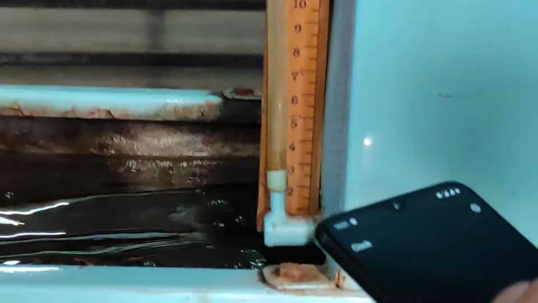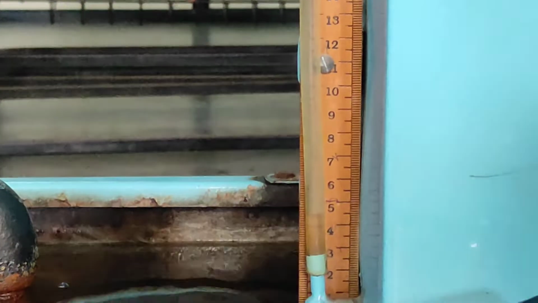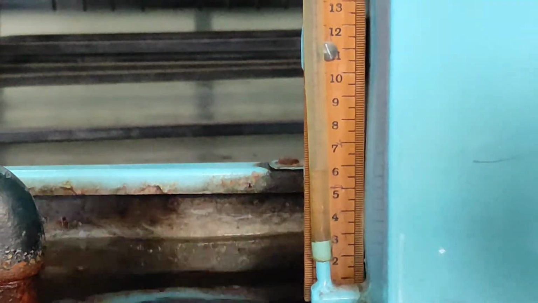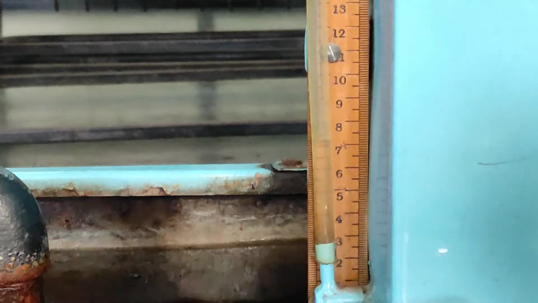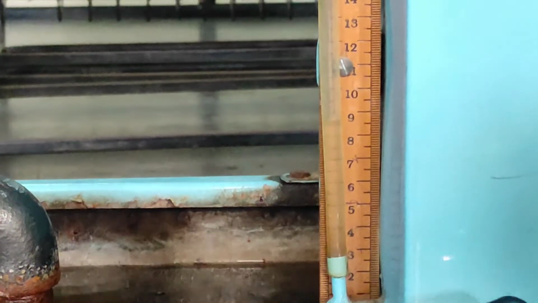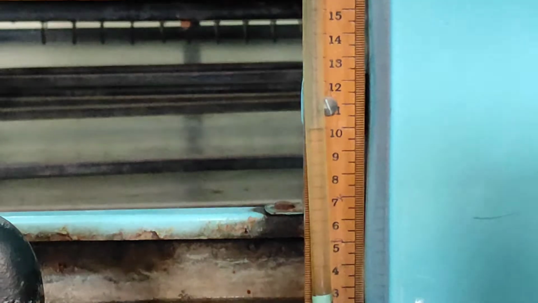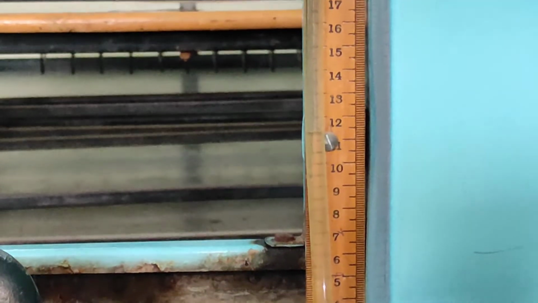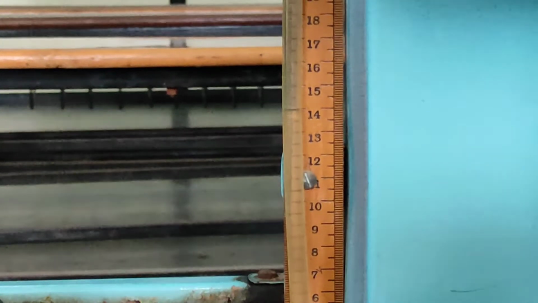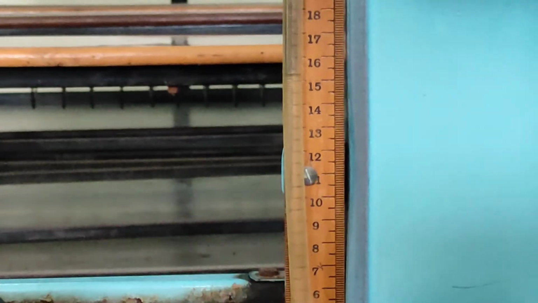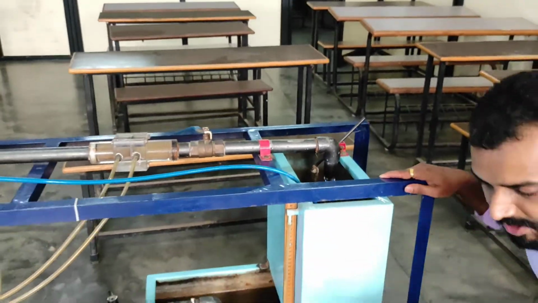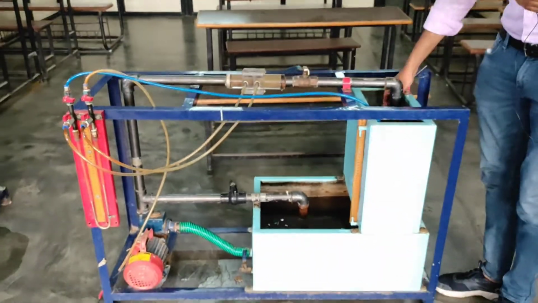Now we will start the reading at 5 centimeter depth. Start. Stop. So the time taken for the 10 centimeter interval of height is 15.35 seconds.